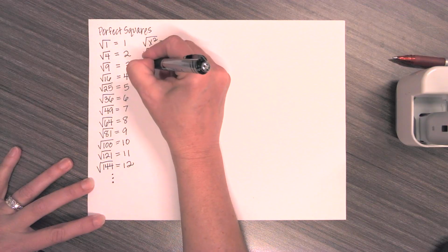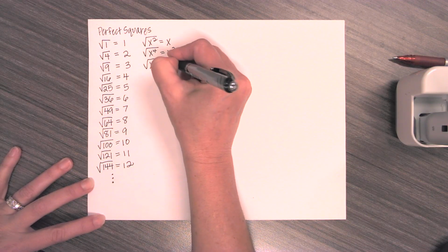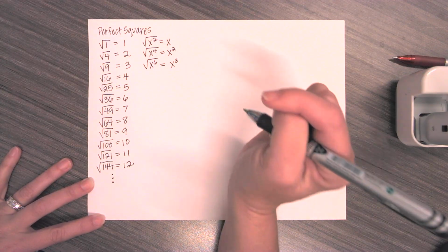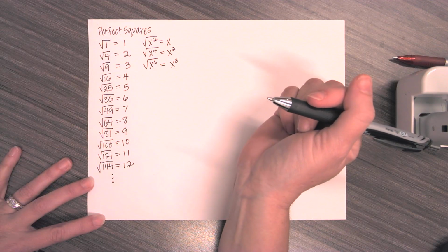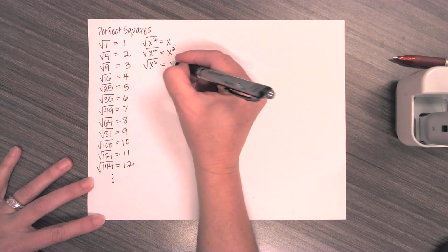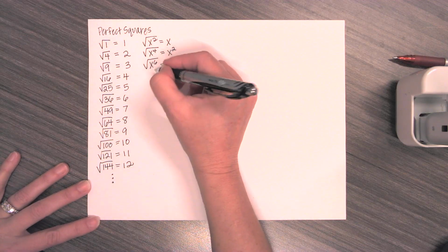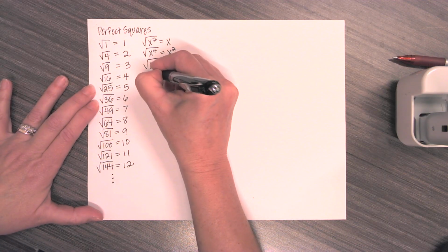The next one would be x to the sixth, and its square root would be x cubed because x cubed times x cubed gives you x to the sixth. Remember, with exponents, when we're multiplying, we add the exponents. So x cubed times x cubed would be 3 plus 3 to make that 6. The next one would be x to the eighth.